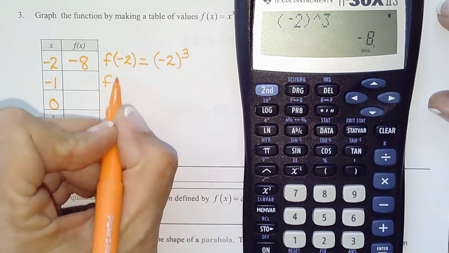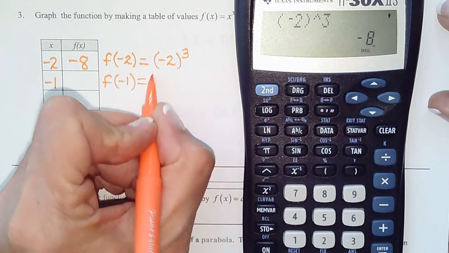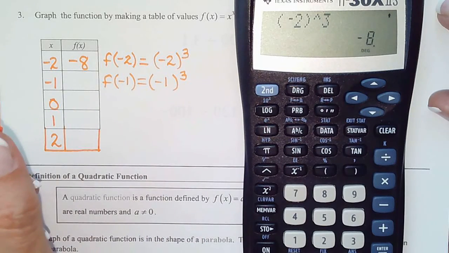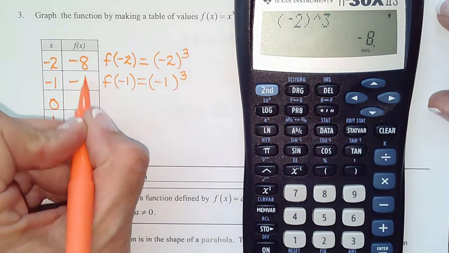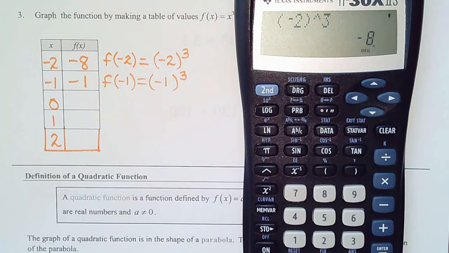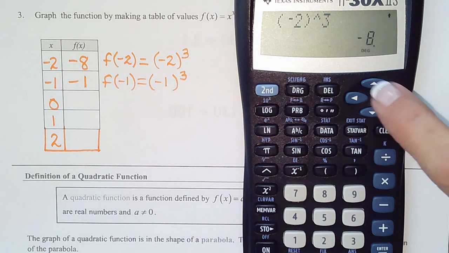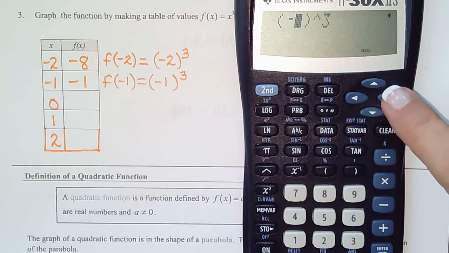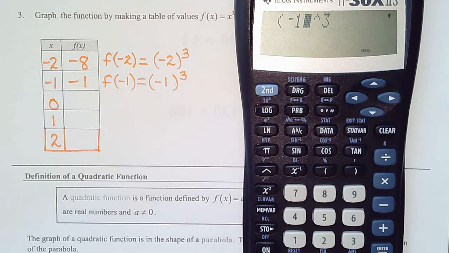And then f of -1 is -1 in parentheses cubed. -1 times -1 times -1 is -1. Let me show you a cool trick with the calculator. I love to show tricks. If you hit the up arrow, you won't have to type this again. Just go over the top of the 2, put in a 1, and hit enter. Ding, ding, ding. There it is, -1.